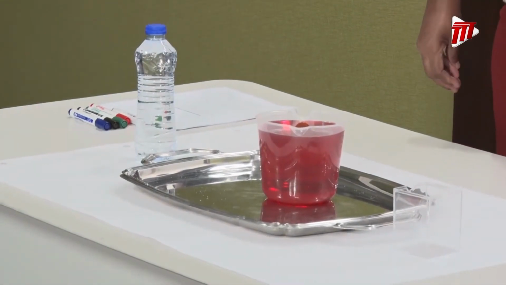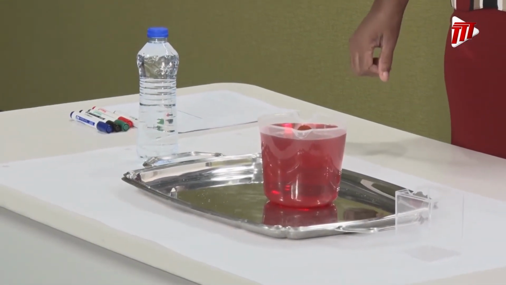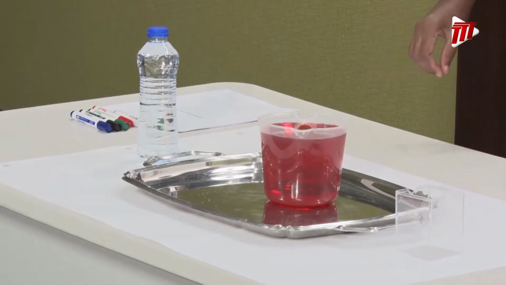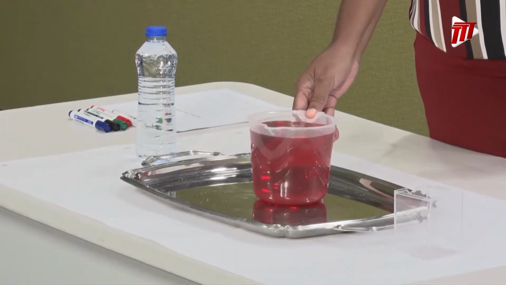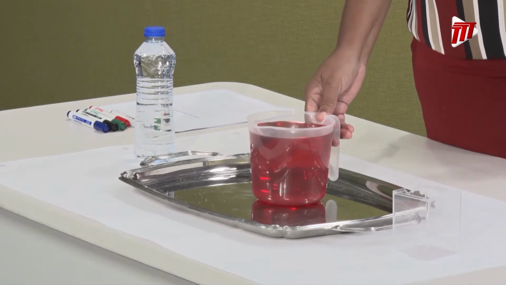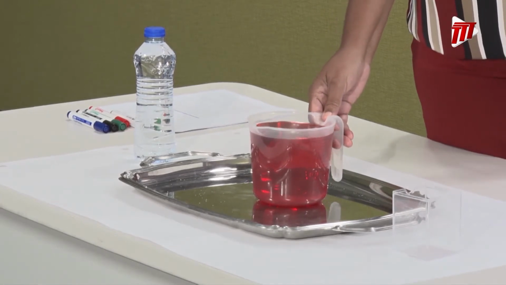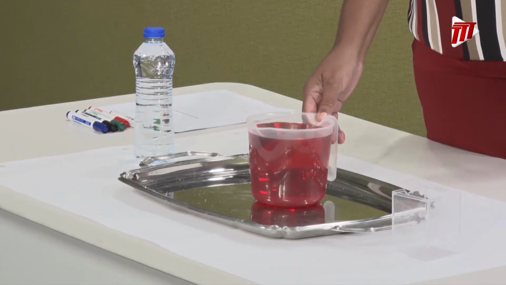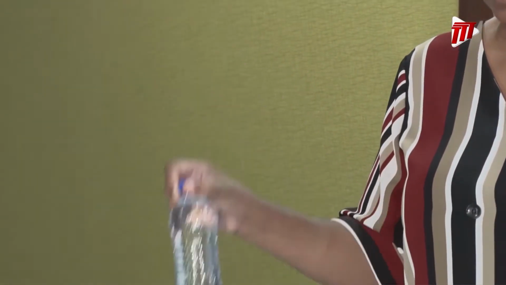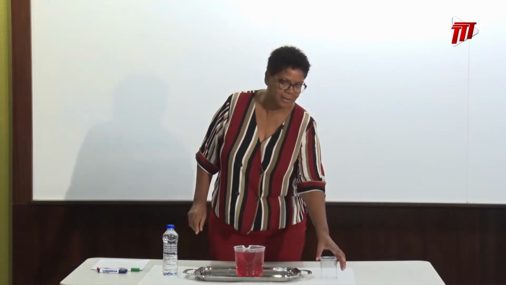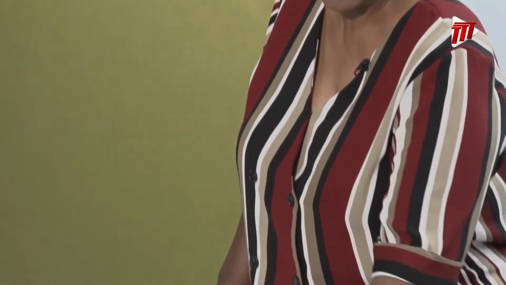On the table in front of me, I have some items. These objects are going to assist us as we revise capacity. Right in front of me, I have a mug filled with red liquid. This mug is a 1 liter mug. It measures up to 1 liter. On my right, I have a 500 milliliter bottle of water. And on my left, I have a small container.